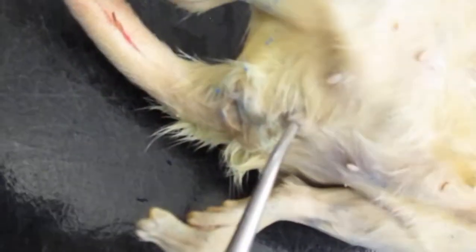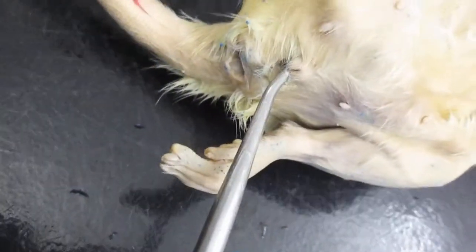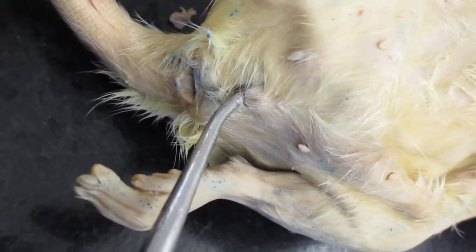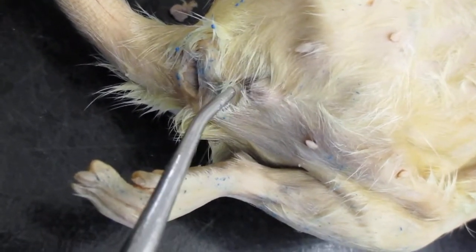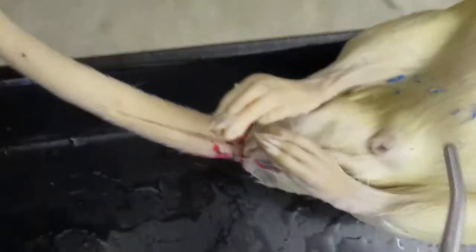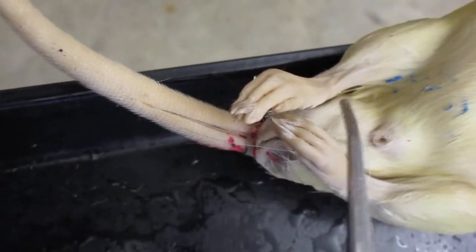I want to show you some things here. For the undissected female rat, you can see the urethral opening right here. Right there, urethral opening. And then you move that back a little bit and you can see the vagina. Right there. Urethral opening, vagina, anus. On the male, urethral opening, scrotal sac, here and here.